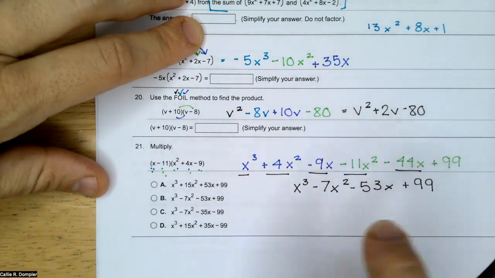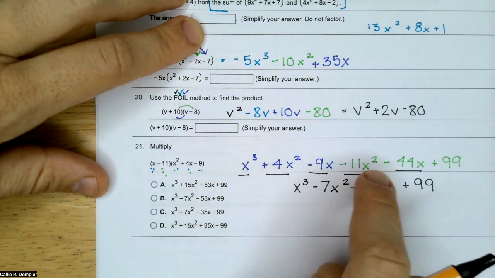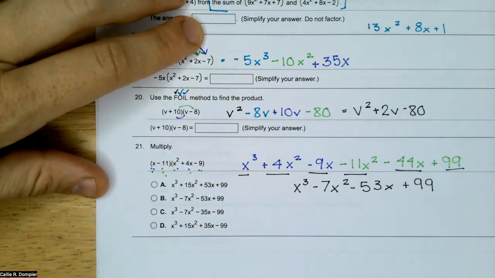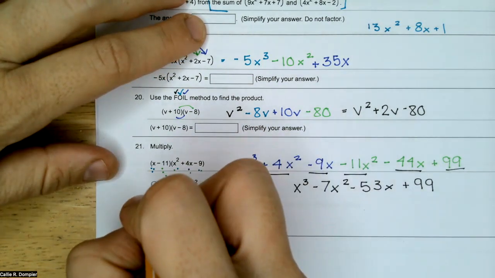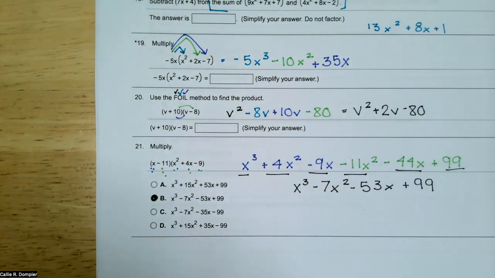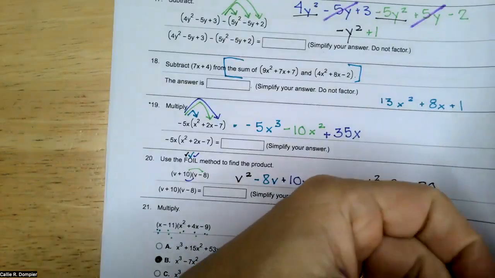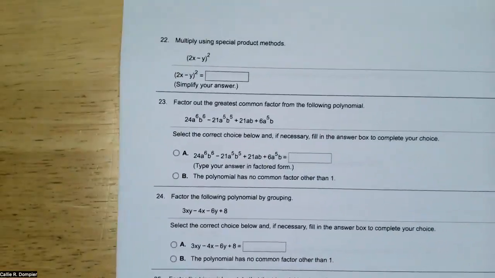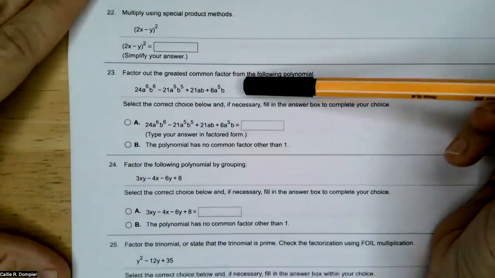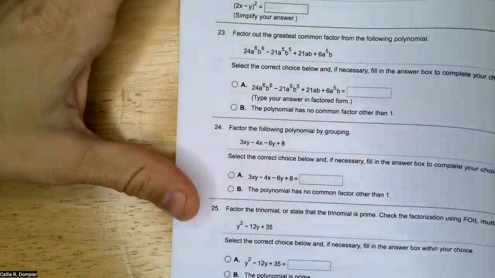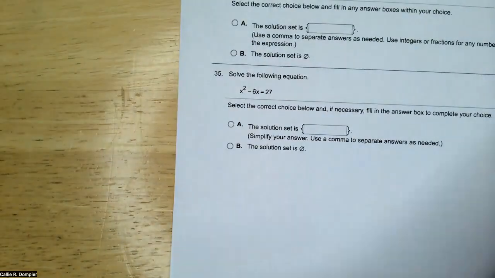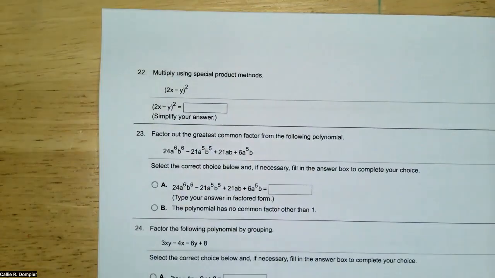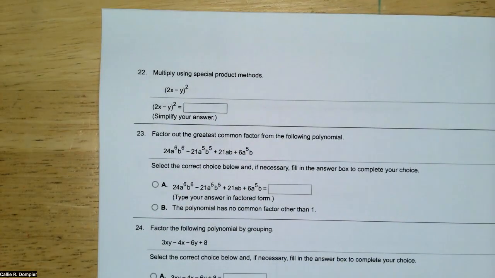And you can just mark them so that you know you've used them all. Accounted for them all, right? And then see if you have that answer choice. Call it B. Good. All right. So now I think we are moving on to, well, almost factoring. So 23 through 35 is factoring and finding the answer to the value of x in a polynomial.